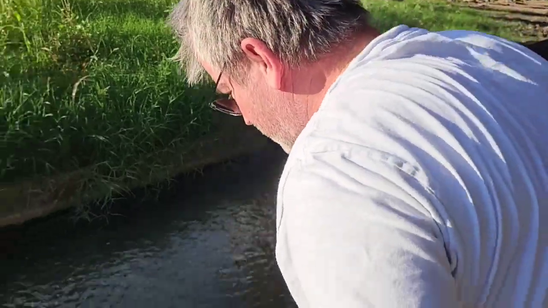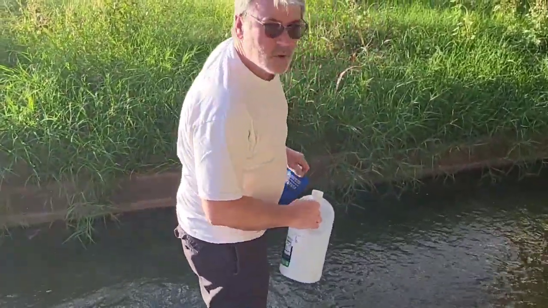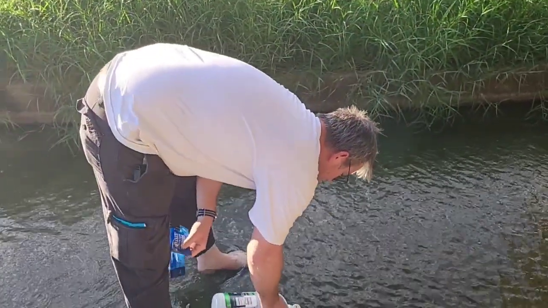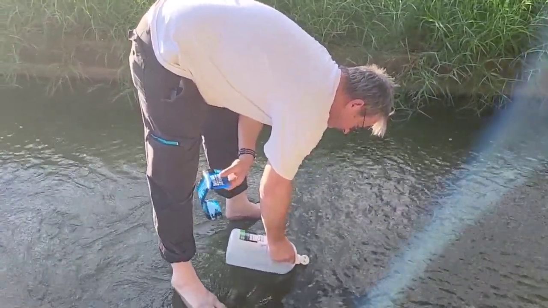But here we go in the water. Woo! And it's slippery and warm. And warm is never really a good thing, but obviously it's hot here. So, oh, look at that. I'm gonna be able to fill up about halfway full.